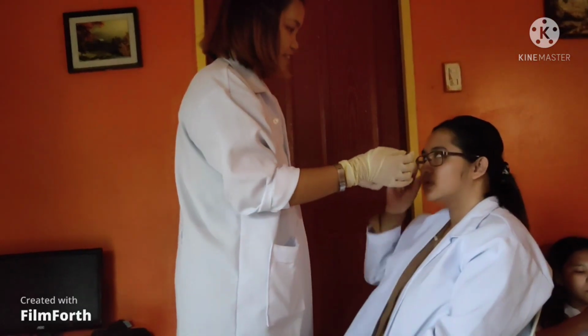The next step is to palpate the lacrimal apparatus by gently pressing below the orbit. Can I get your eyeglasses? Sure.